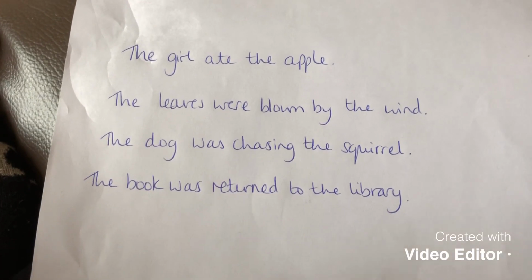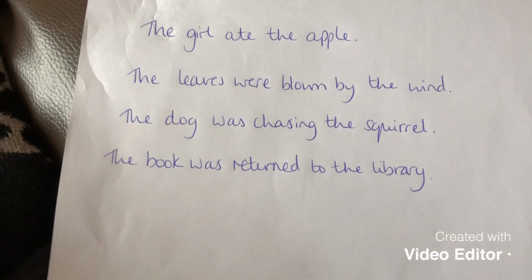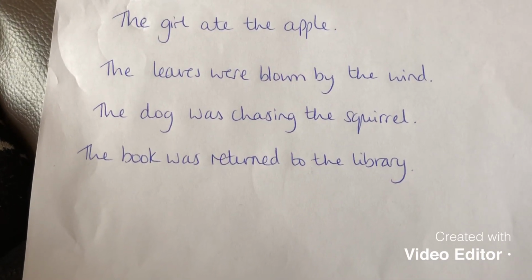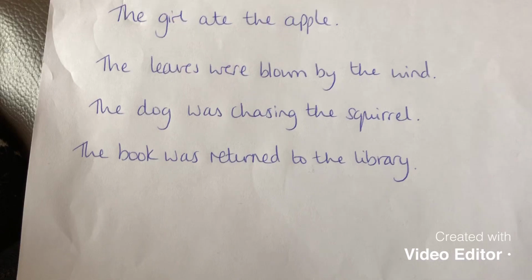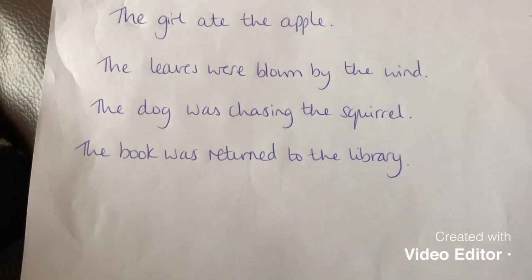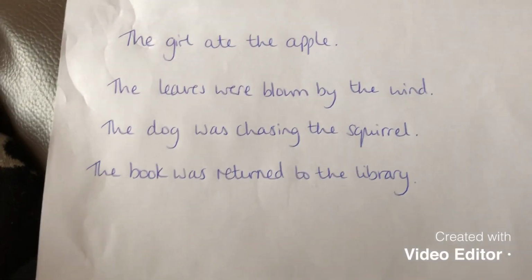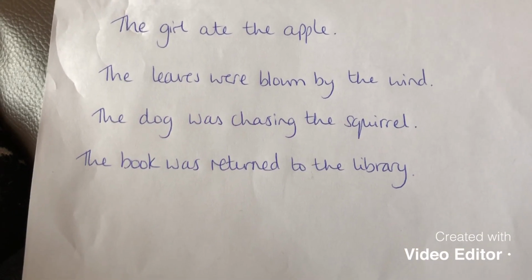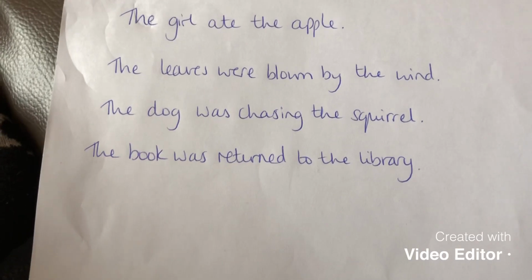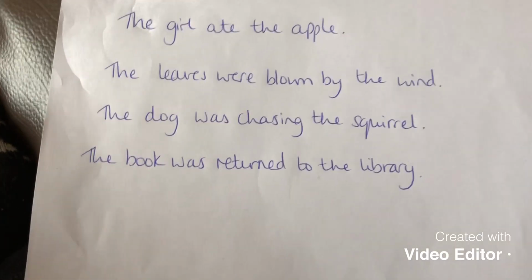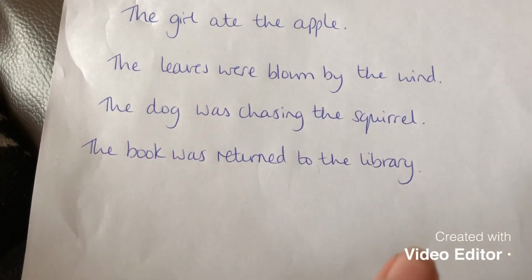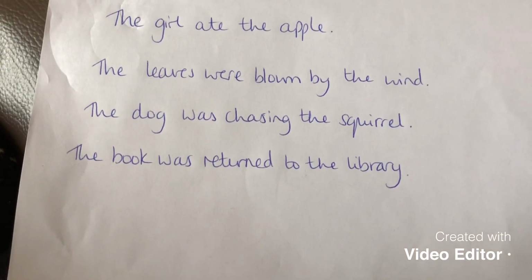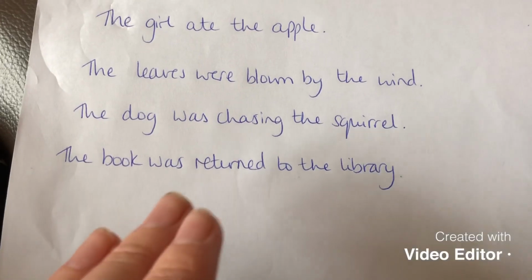Now, this last one I've given you is a bit of a trick one, and they tend to like to put this in your SPaG test. It says the book was returned to the library. Now, it hasn't got the word by in that sentence, which makes you think it must be active. But actually, if I was to continue that sentence, I could add in the information of who that book was returned by, couldn't I? I could say the book was returned to the library by the girl, or the book was returned to the library by Jonathan. I could add in who it was returned by.